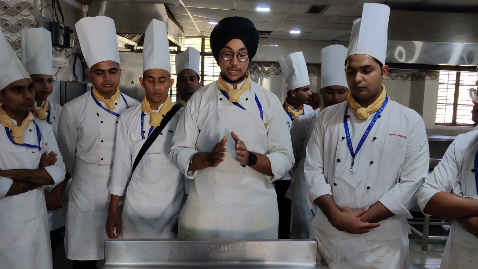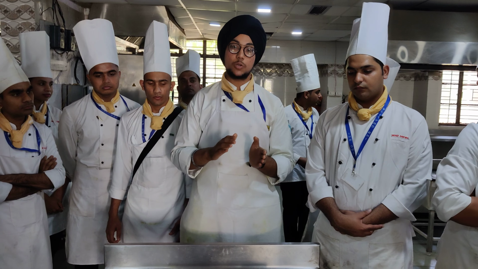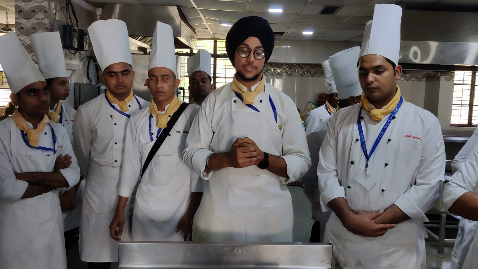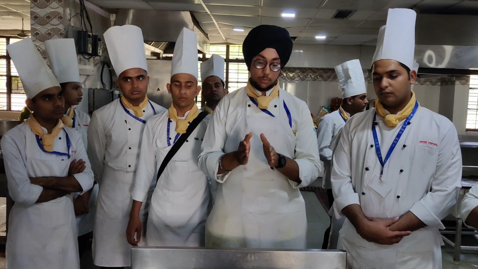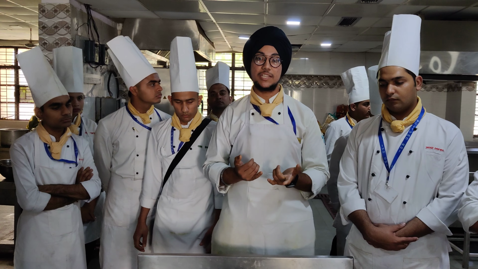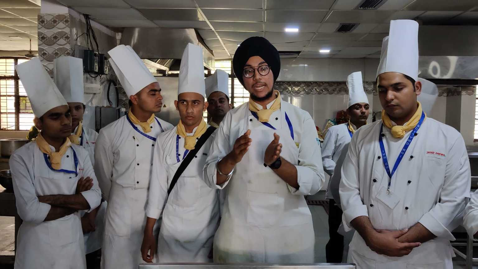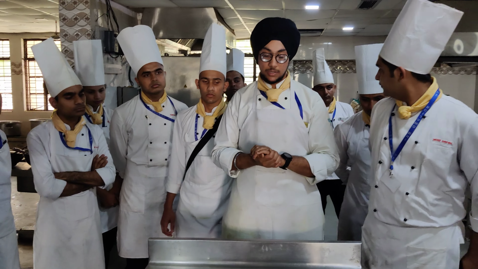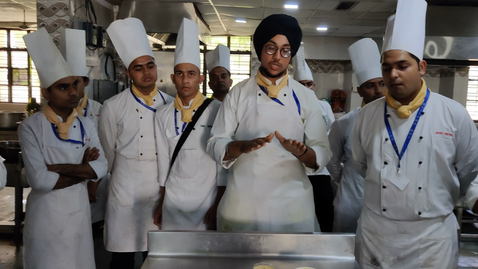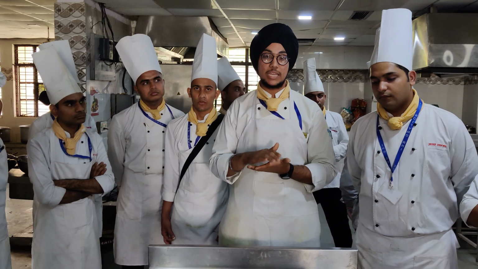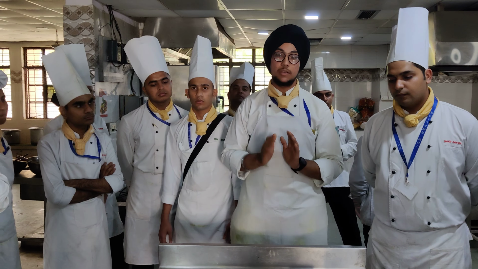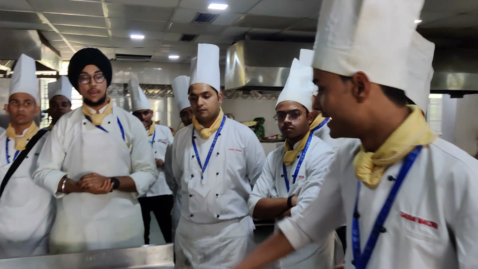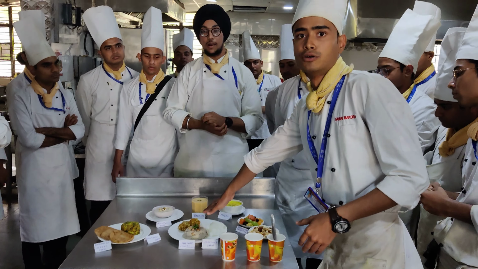Then add the soaked mordhan and saute it also for 4 to 5 minutes. If we take 1 kg mordhan, then you have to add double or triple water, according to the quality of your mordhan. Then after adding the water, keep the lid off and simmer it for some time, and your mordhan is ready.